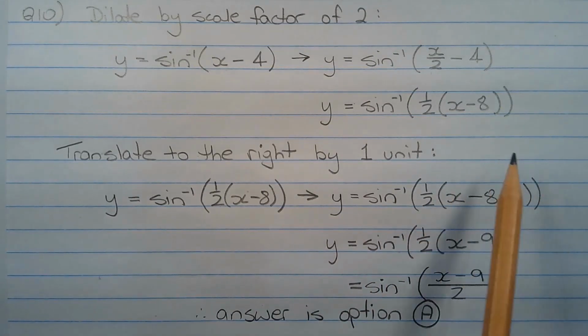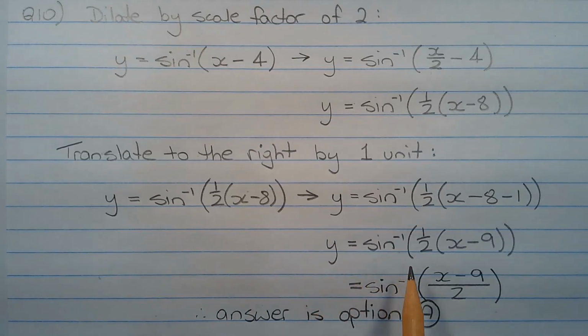Simplifying what's in the inner brackets, y is equal to inverse sine of half times (x minus 9), which equals inverse sine of (x minus 9) all over 2. Therefore, the answer is option A.